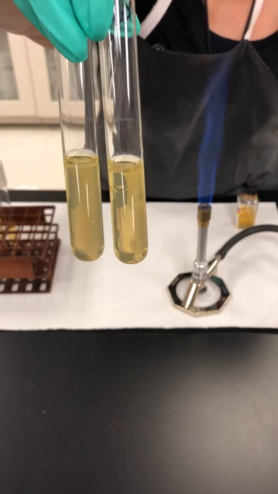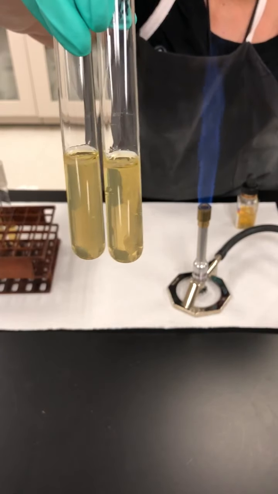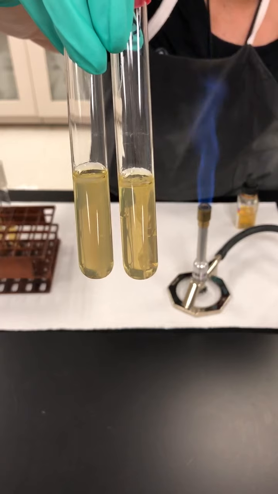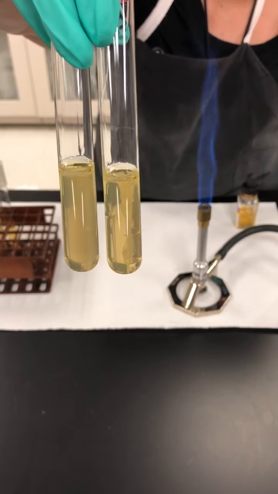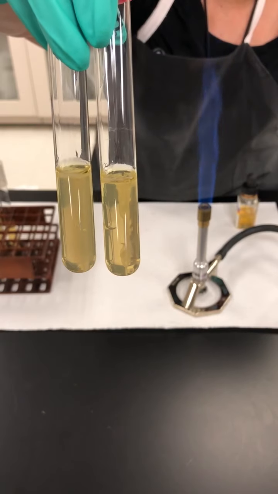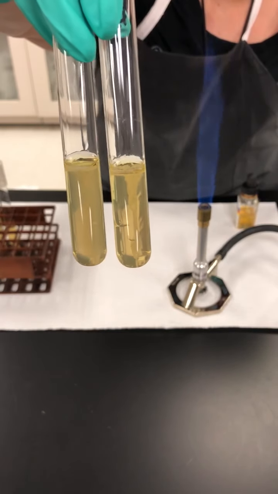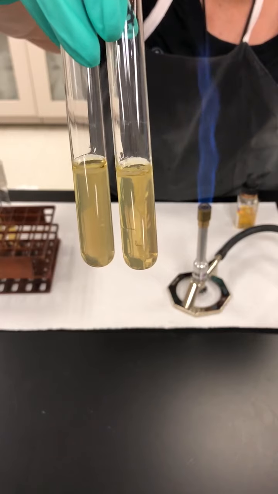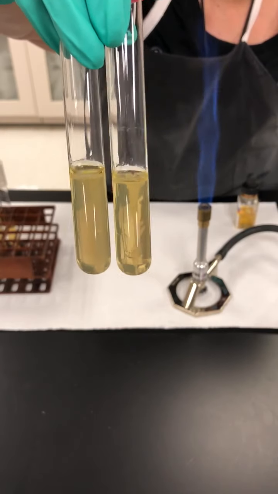Now, something important about the motility. If there is black color throughout the tube, you're not going to be able to see that it's motile or not motile, because that is going to be an inconclusive result for motility, as the black color does not allow you to see the motility of the organism.